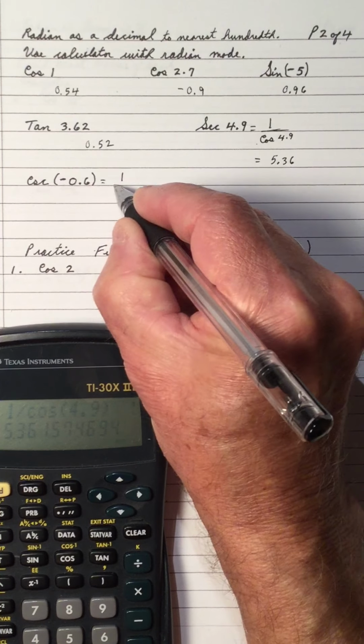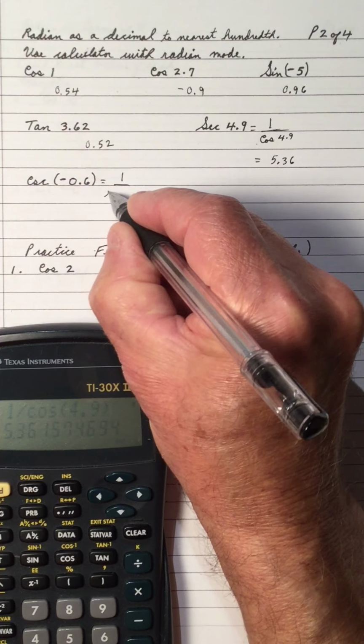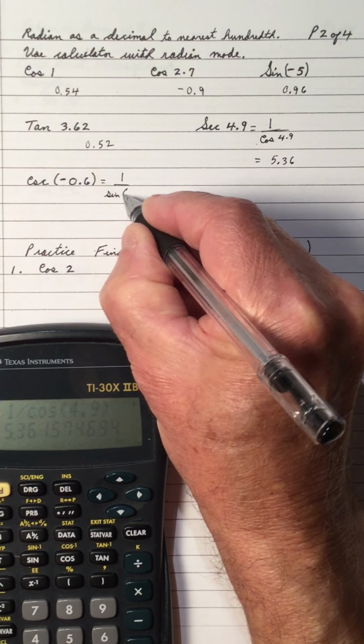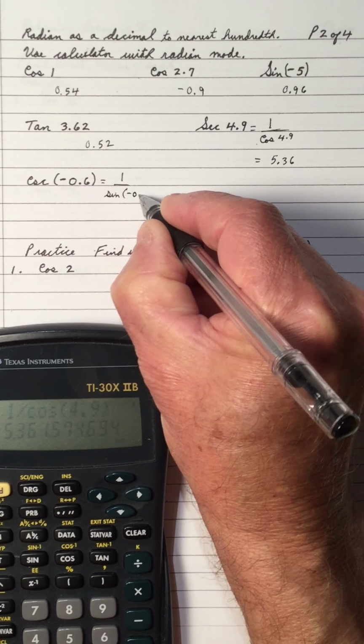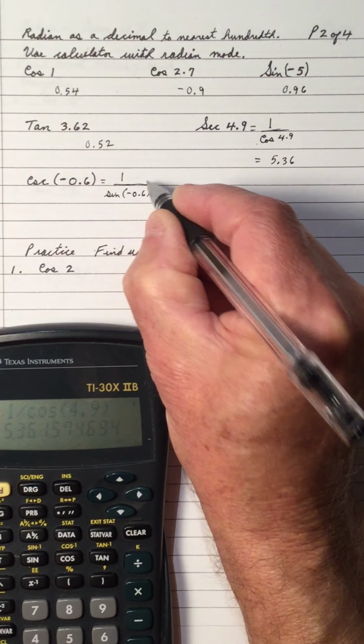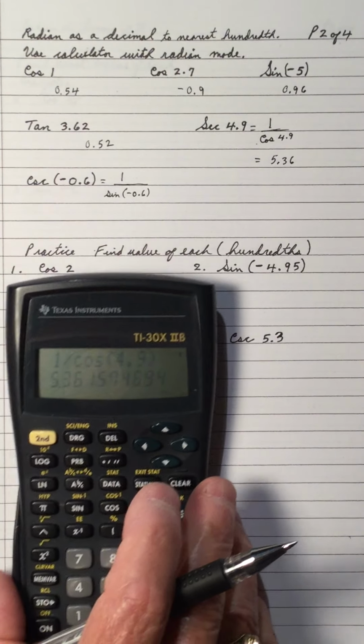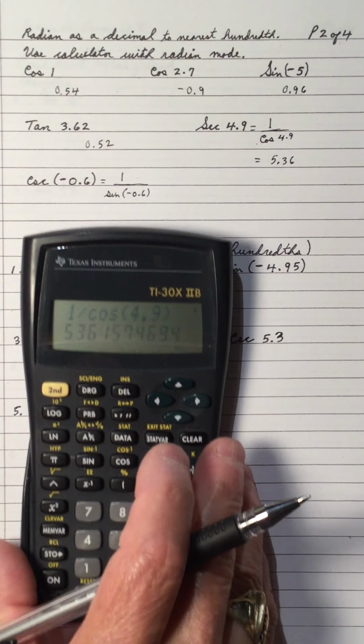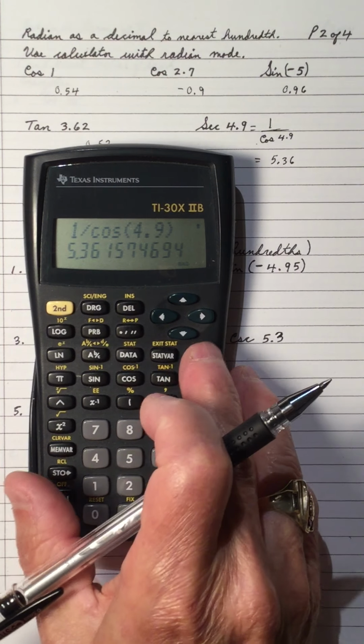Cosecant is 1 over, that's a c, so I need an s, so that's the sine of -0.6. So bring back the calculator, and I'll clear that.